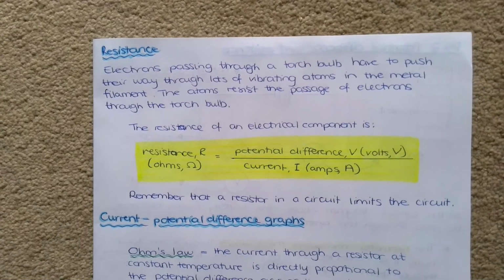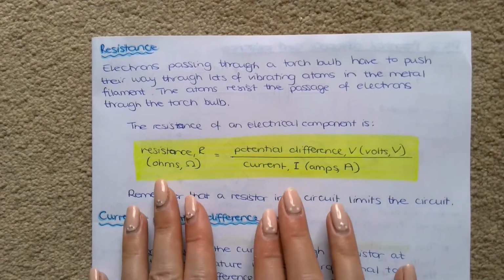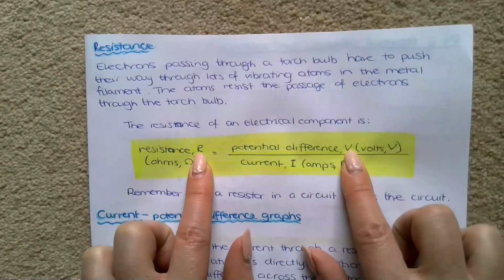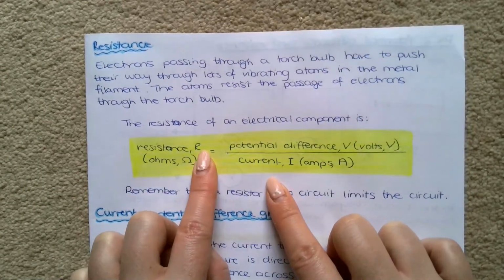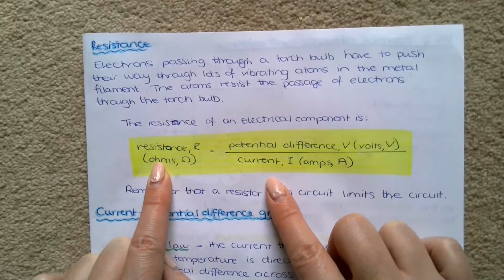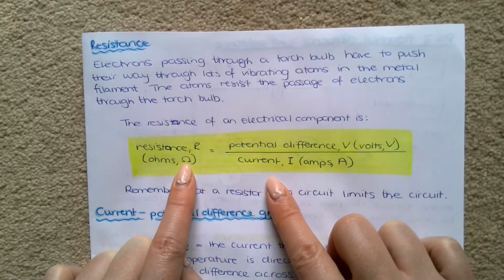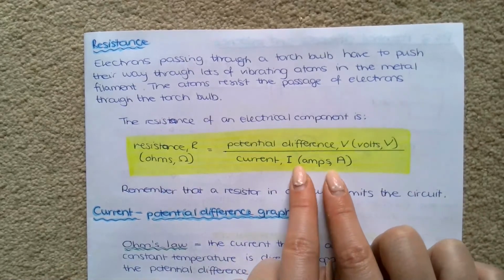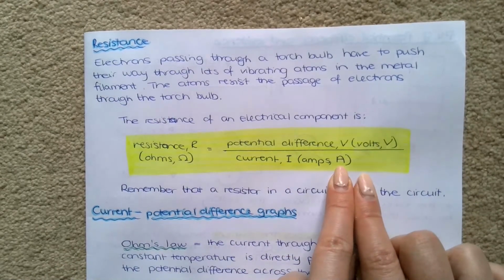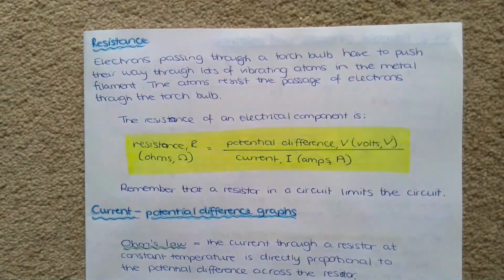The resistance of an electronic component can be worked out using this equation. Again, we've got letters representing the words. Current is I, potential difference is V, resistance is capital R. The unit for resistance is ohms, represented by this Greek symbol. Potential difference is measured in volts and current is measured in amps, represented by capital A. They're the units you need to use. Remember that a resistor limits the circuit current, so it can control how much current goes through it.